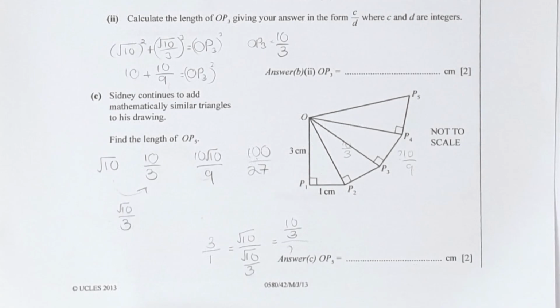Over at C, you have two options here. Either you do the manual calculation for every single triangle that was there, or you can simply treat it as a sequence. From square root 10 it becomes 10 over 3, which means that the term by term difference here is actually a multiplication of square root 10 over 3. So I multiply 10 with square root 10 over 3, I get my OP4 as 10 square root 10 over 9, and the next one, multiply by square root 10 over 3 again, you will get your final answer as 100 over 27.